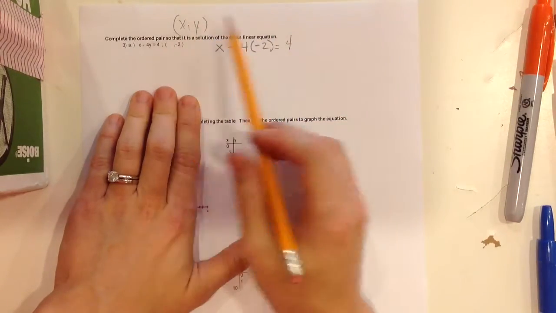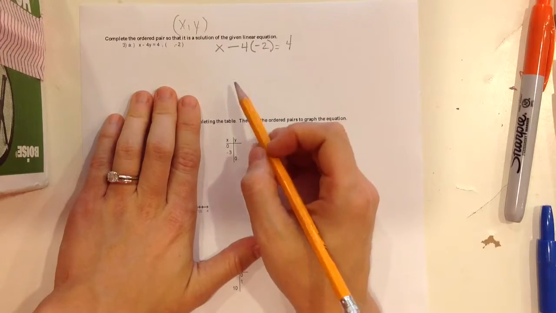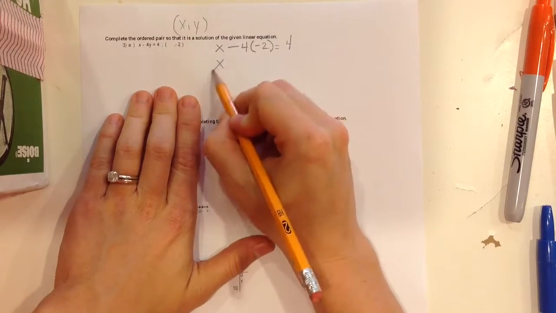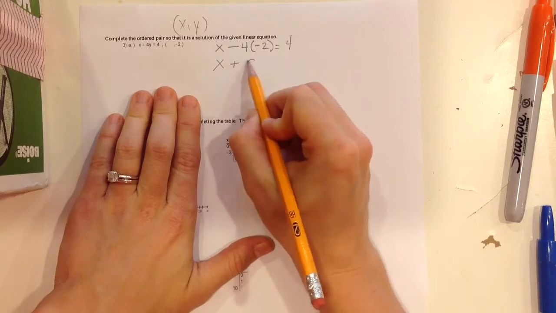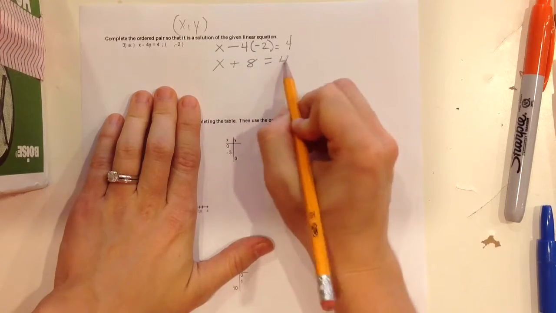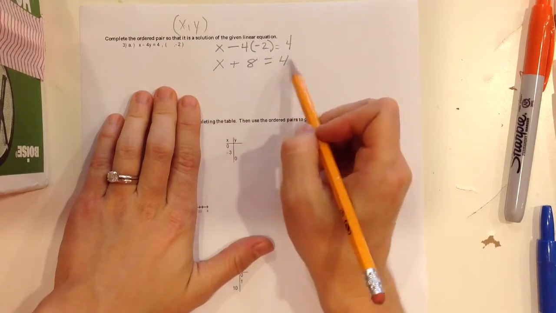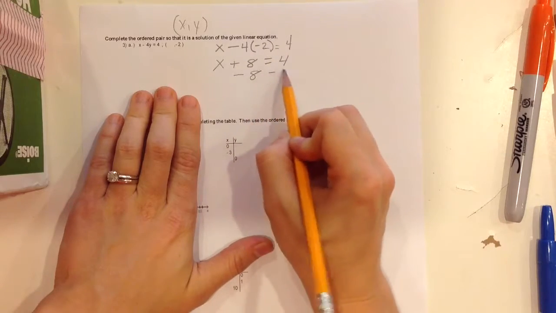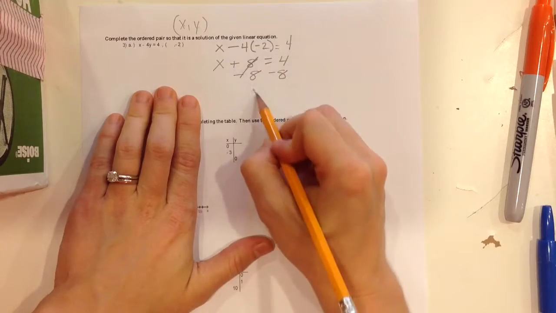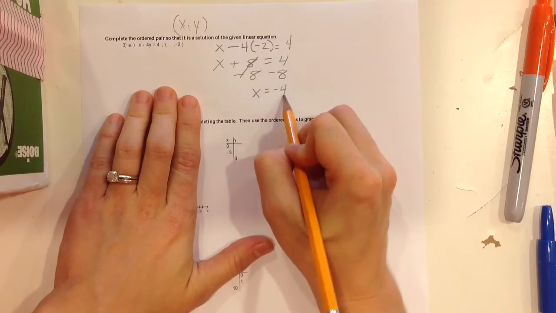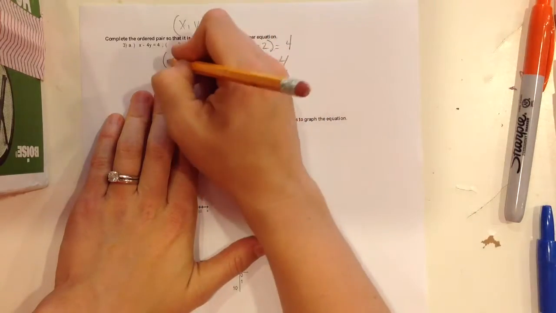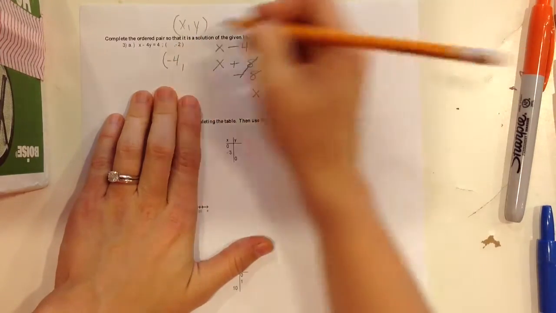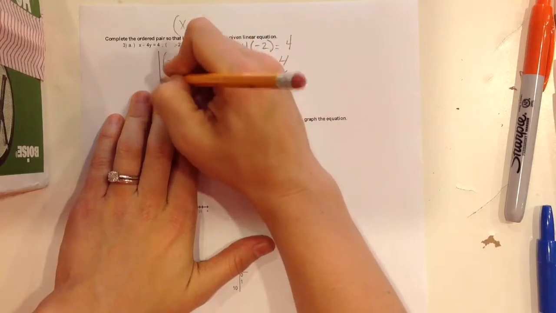So once I plugged in the -2 for my y, I'm going to solve for x. So I have x, and a -4 times a -2 is a positive 8, equals 4. So x plus 8 equals 4. Subtract 8 from both sides, and x equals -4. So to complete that ordered pair, I'm going to have a -4 for my x and a -2 for my y.